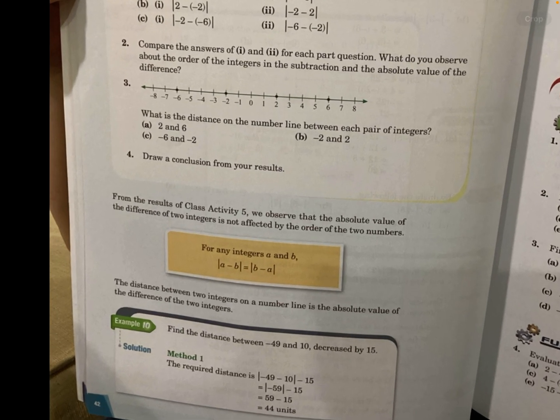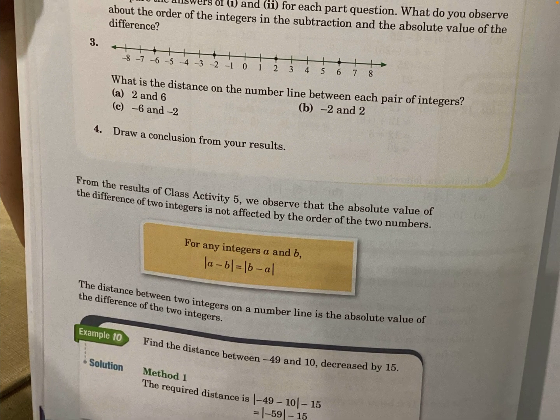Same with this. This is very quick: the absolute value of a minus b equals the absolute value of b minus a, because all you're doing is finding the difference between those numbers. Whether it's positive or negative, it's going to have the same absolute value.